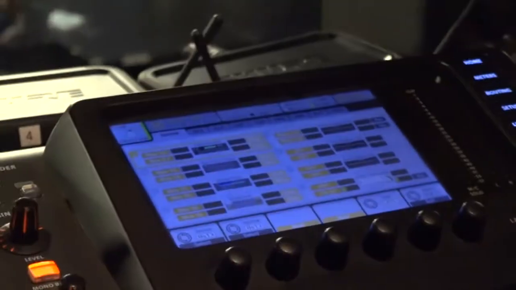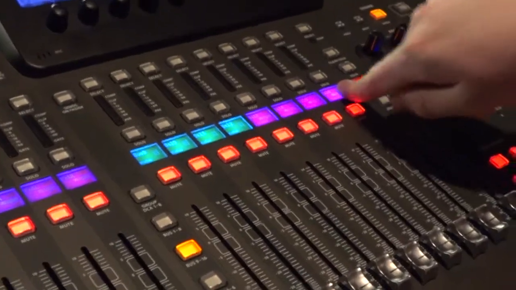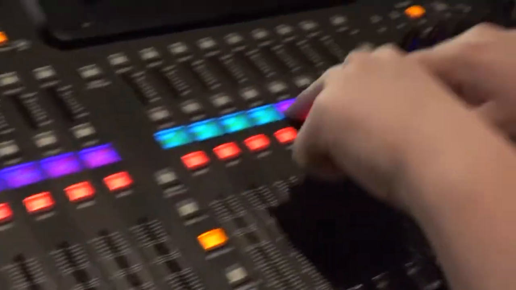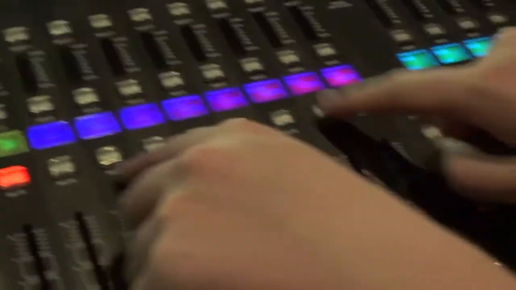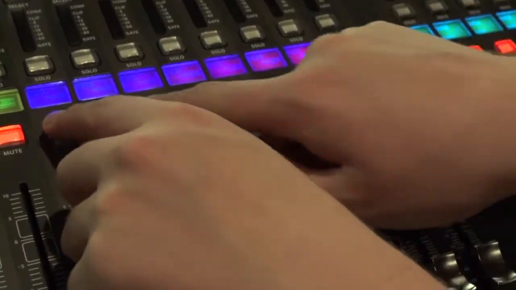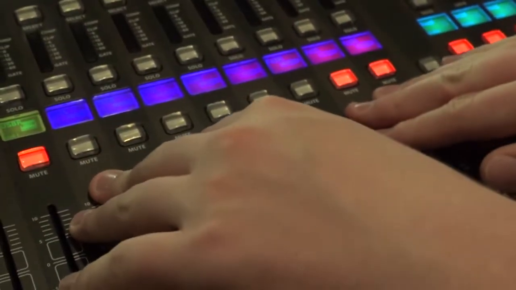And down here we have our buses that these come through. So the way it works is you have the effect, and you send a certain microphone through that bus with the effects rack, which are these right here. These have to be unmuted for the effect to work. So if your effect isn't working, make sure the effects rack is unmuted.